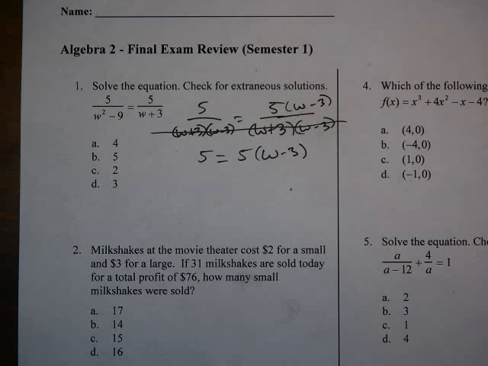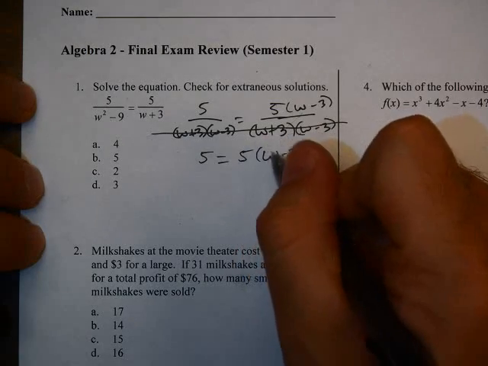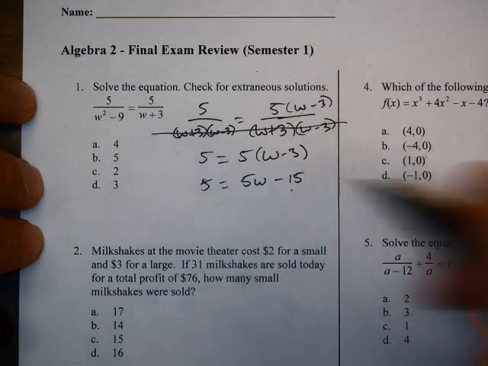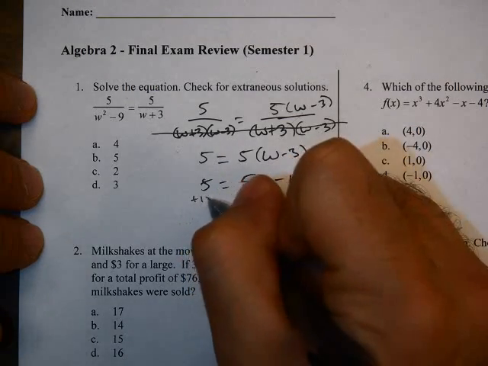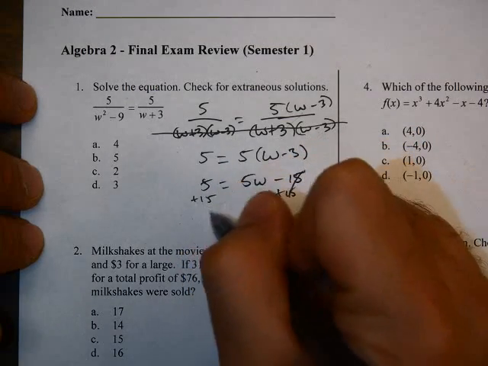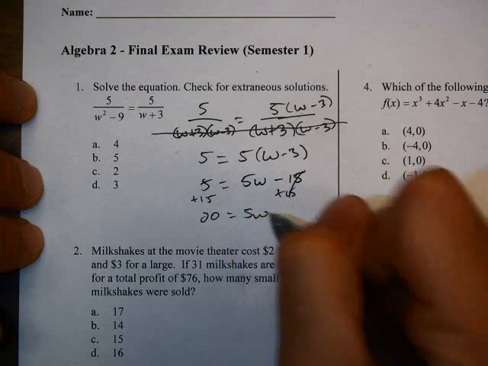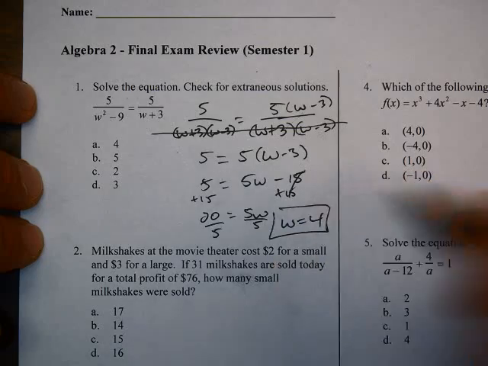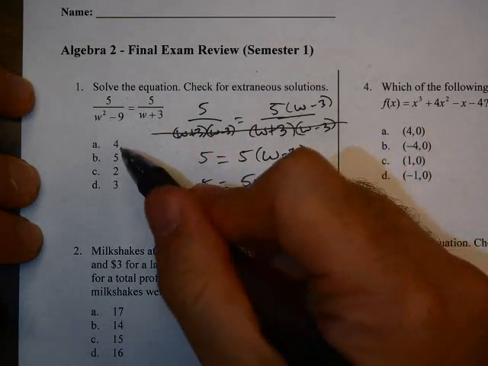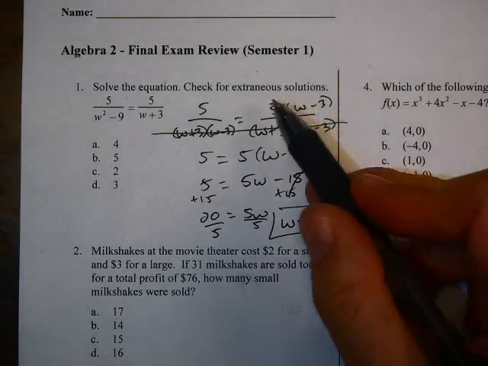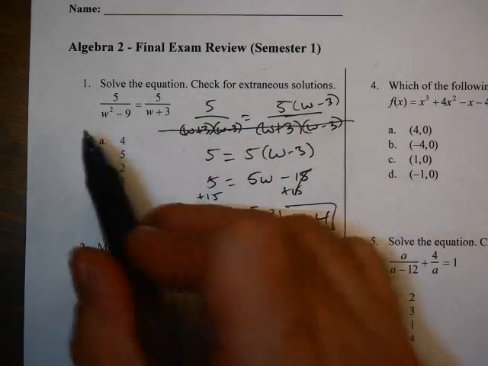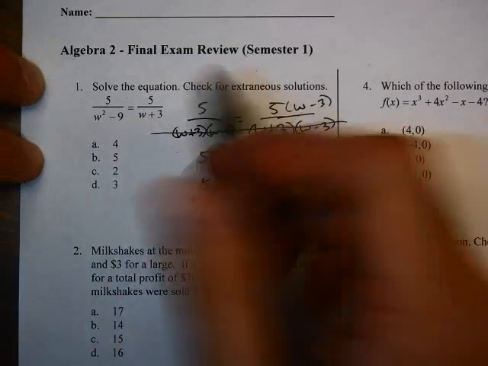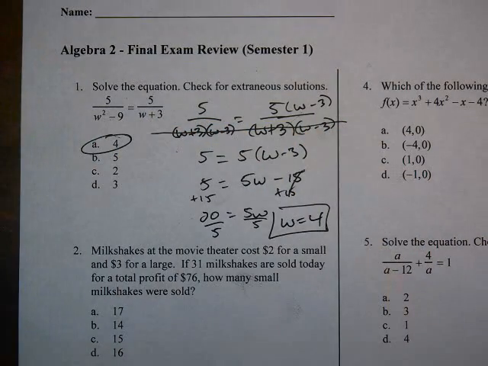Now when I get here, I'm going to distribute this 5. So I'm going to have 5w minus 15. Add the 15 to both sides. I get 20 equals 5w. I'm going to divide by 5, and I get w equals 4. And notice 4 right there. And again, it says to check for extraneous, so if I plug the 4 in, I'm not going to get a 0 on the bottom of the fraction. It's going to work out nicely. So my answer for number 1 is A.